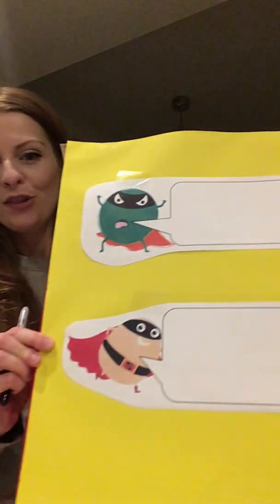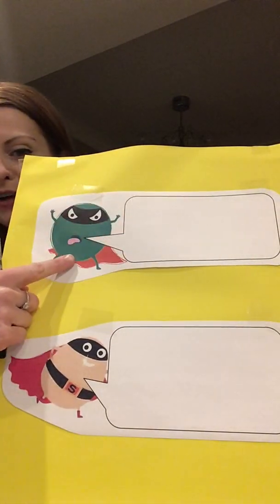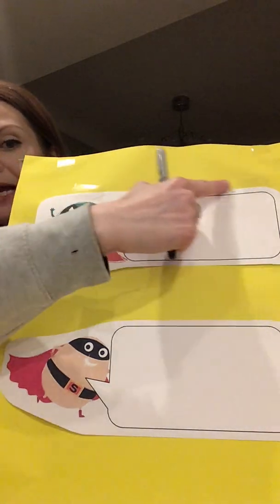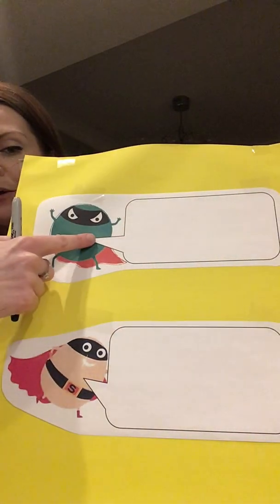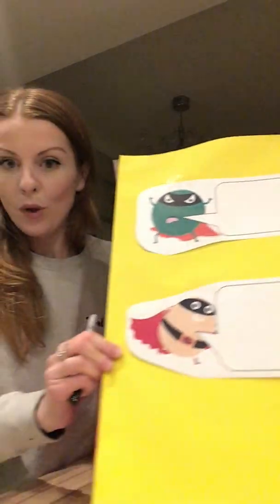Right, in our literacy lesson today, we are going to learn about speech bubbles and how to write a speech bubble. So, let's have a look at what a speech bubble looks like first of all. This is what a speech bubble looks like. You have your character and there's a big bubble coming out of the character's mouth and it will have writing inside telling us what the character is saying.